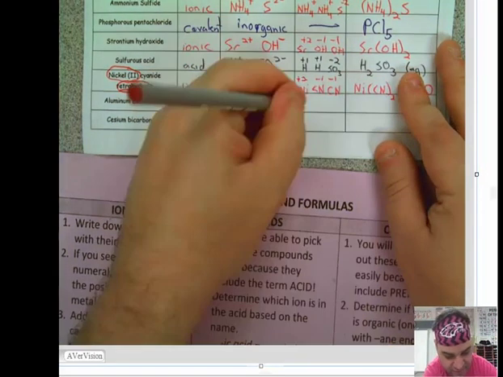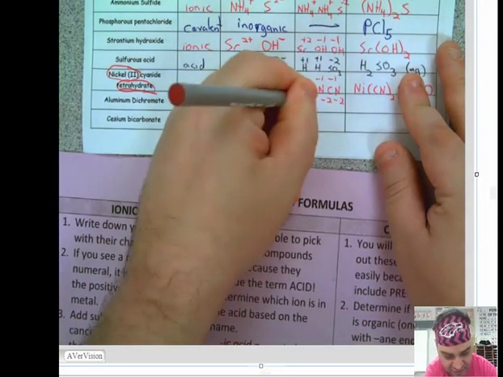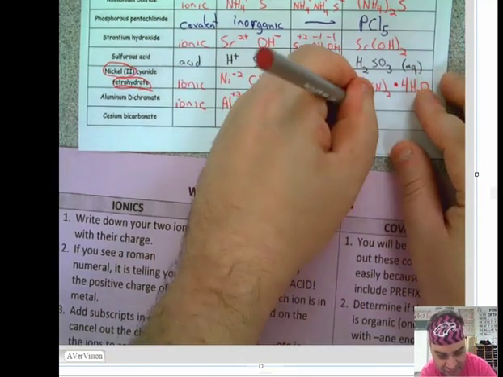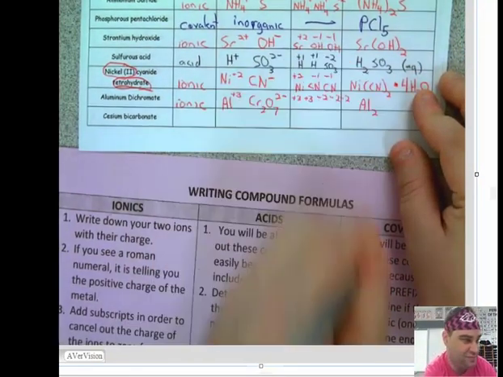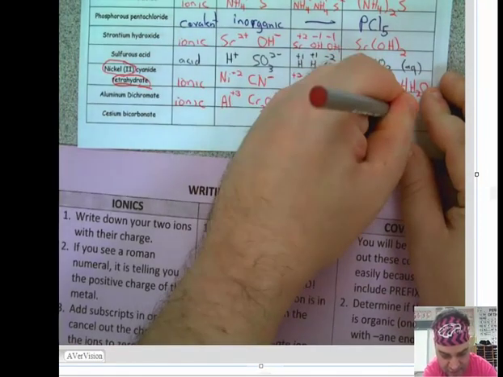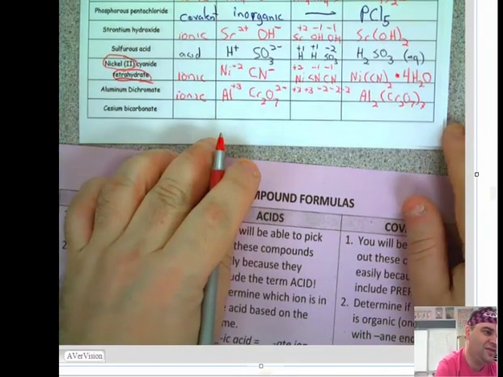Okay, so you have +3 and -2. So I need another -2, and then I need another +3, and then I need another -2. So that means I'm going to have 2 aluminums and 3 dichromates for this formula. So it is Al2(Cr2O7)3.